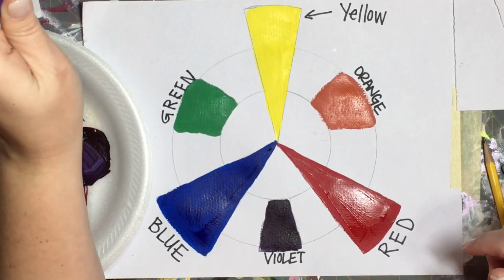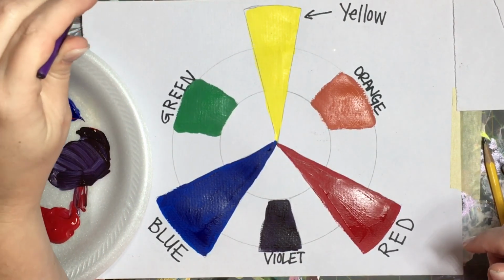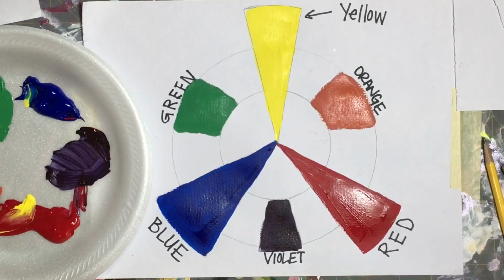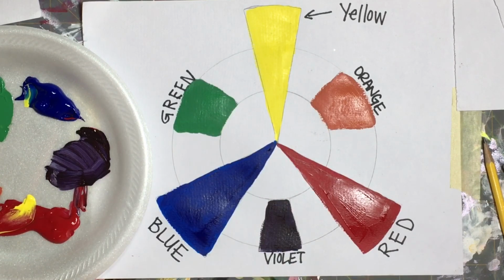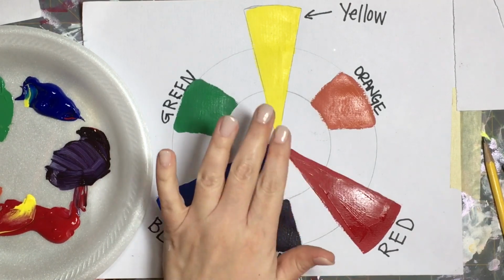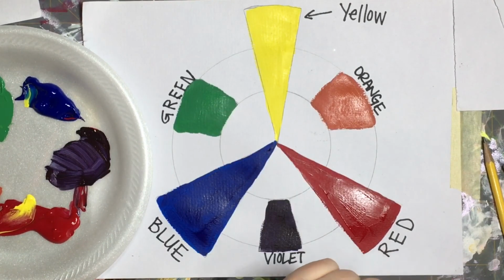Like if you use a phthalo blue and a phthalo green and a crimson red, you're going to get slightly different color combinations than you would if you used primary red, yellow, and blue, or different things like that. So you can totally mix it up and play with what you've got, but you really only need three primary colors, red, yellow, and blue.